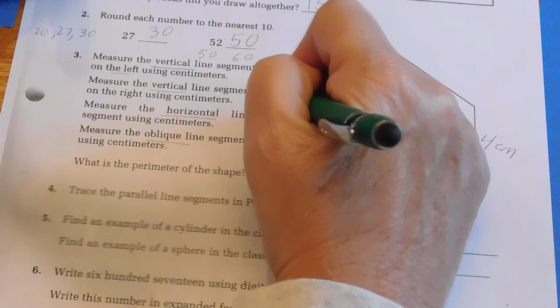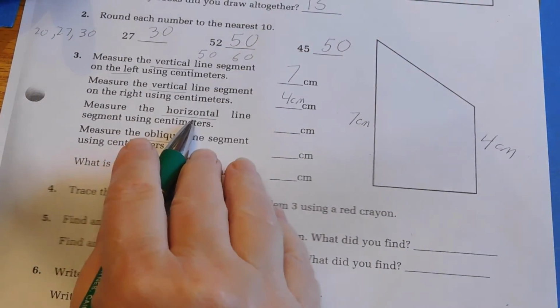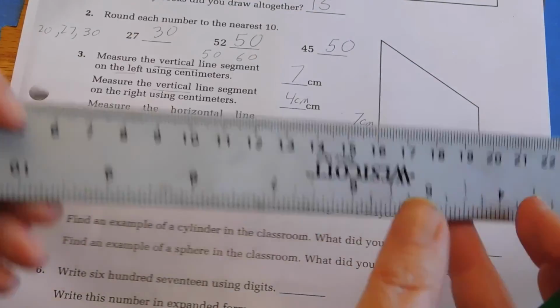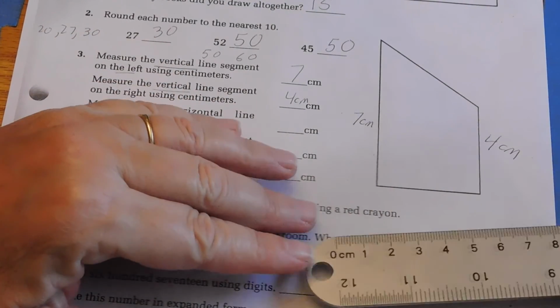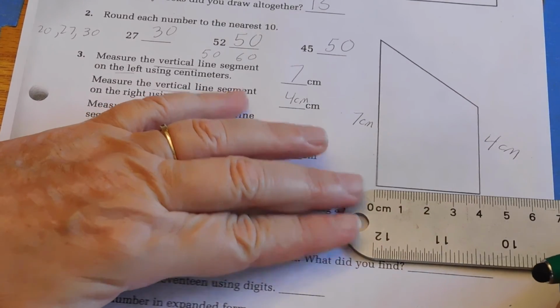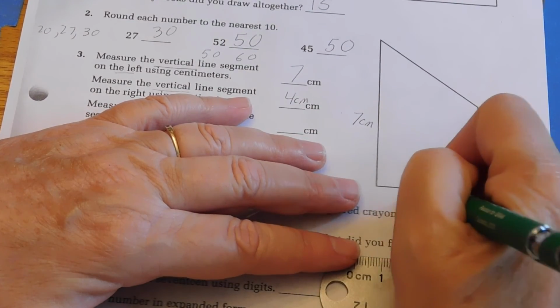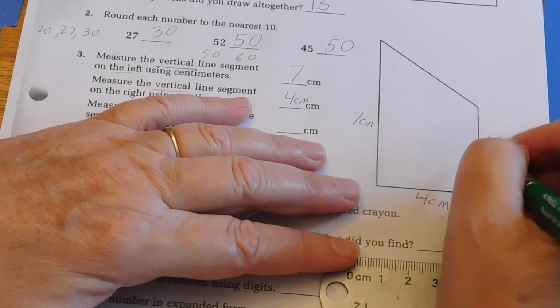I'll write it right here. The horizontal line segment. There's only one that's horizontal. It's also 4. That's actually a little bit of an optical illusion because that one looks longer, doesn't it?